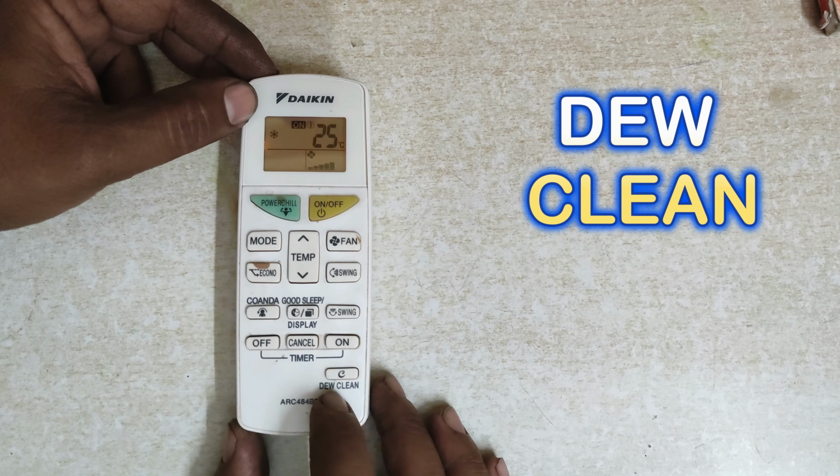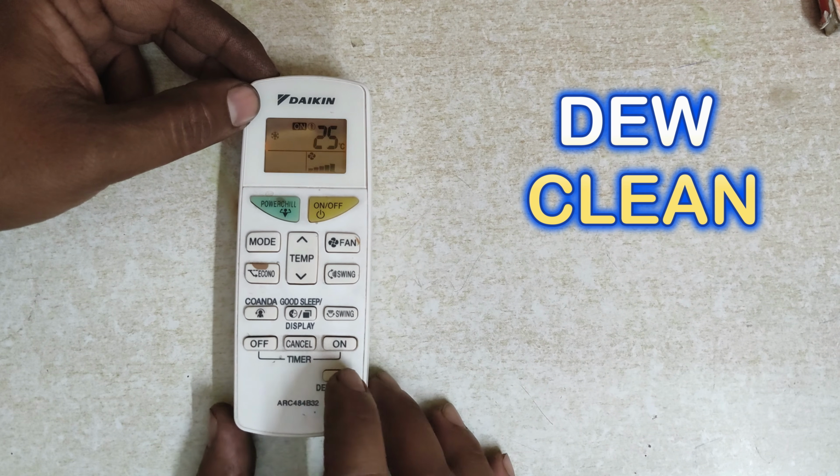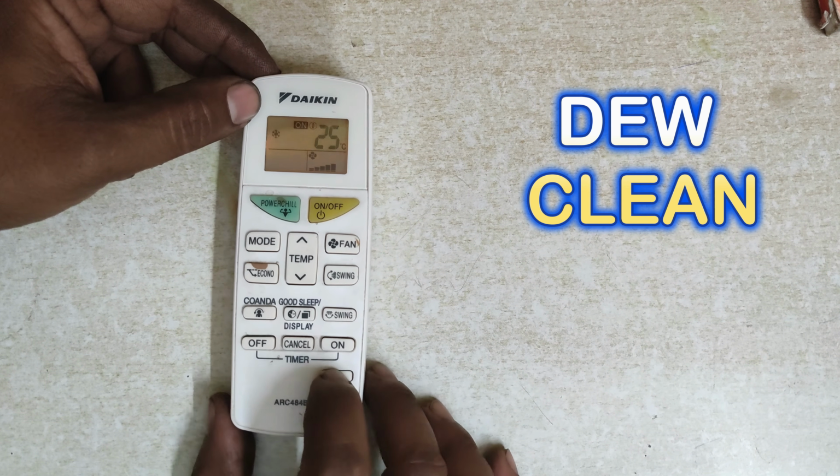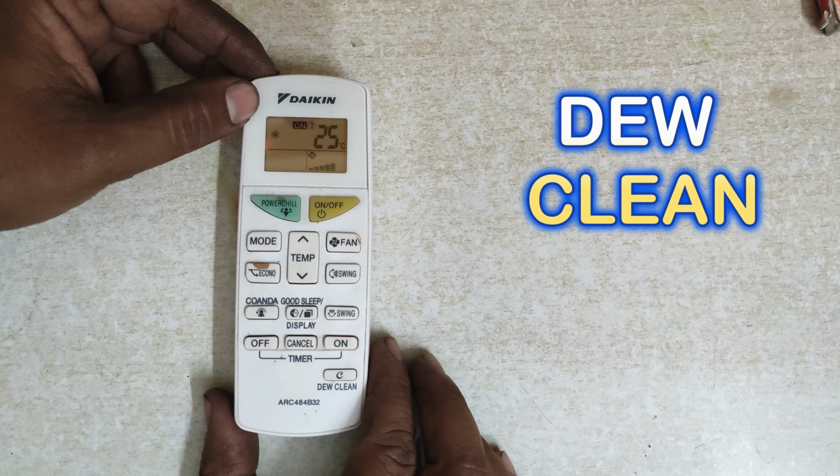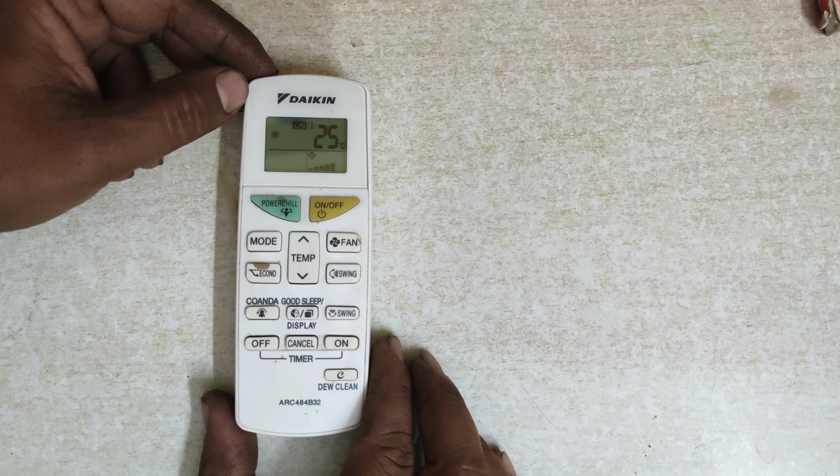The next button is Dew Clean. The Dew Clean function combats the growth of mold and bacteria on the evaporator coil of the indoor unit by removing excess moisture. This mode starts a special process to remove excess moisture from the indoor unit. This reduces the growth of bacteria and mold. When activated, the AC can run at a specific fan speed and temperature setting to generate more condensate, which is then effectively removed. It improves hygiene by providing fresh air, less odor, and inhibiting microbial growth.